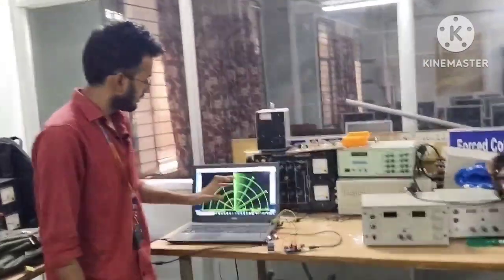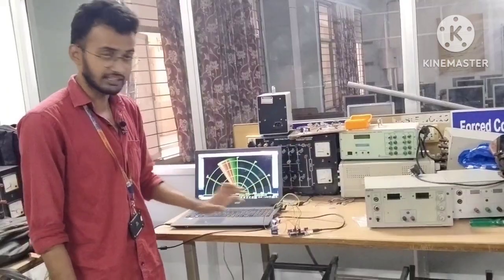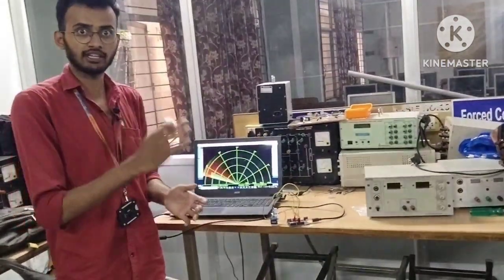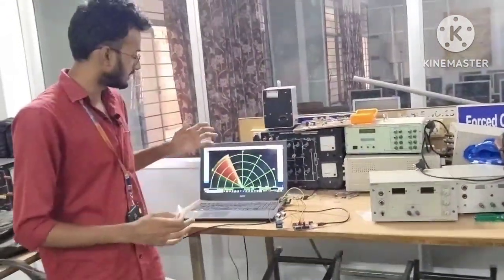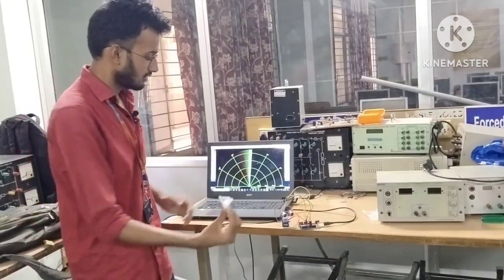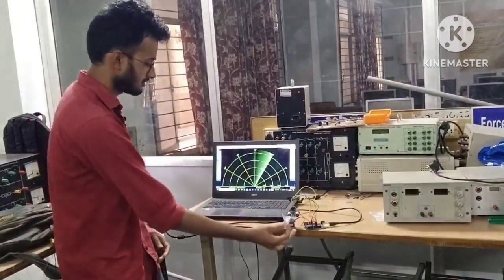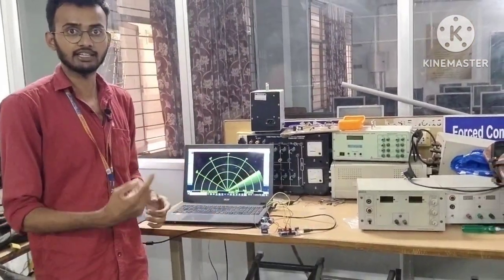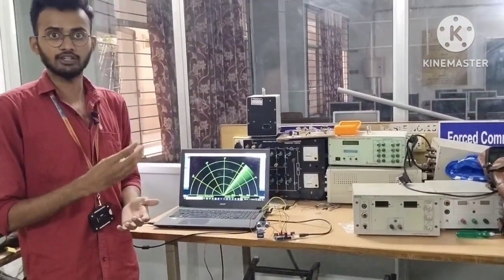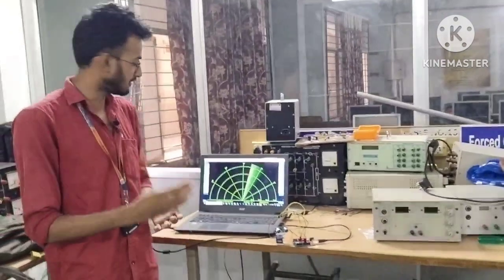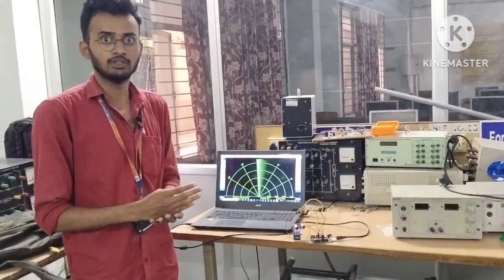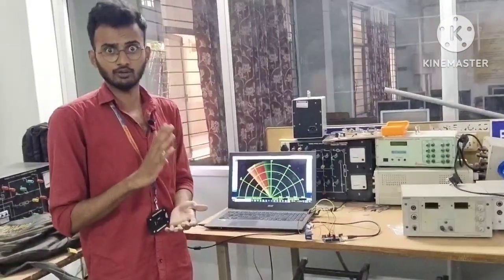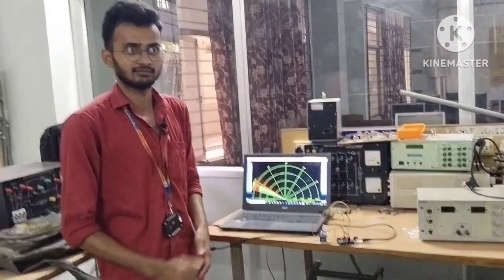By this we can know that the ultrasonic sensor detects any object which comes within its range, and it is shown on the display. It works like this and rotates through 180 degrees, but we can also make it 360 degrees by changing the Arduino program. I used only 180 degrees.